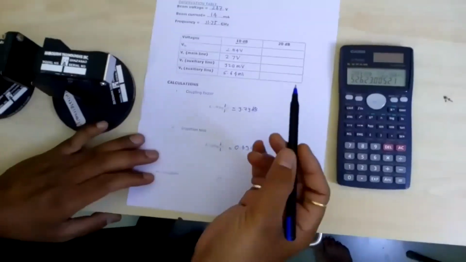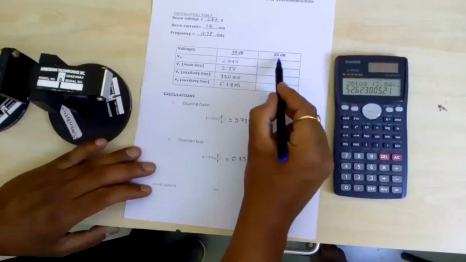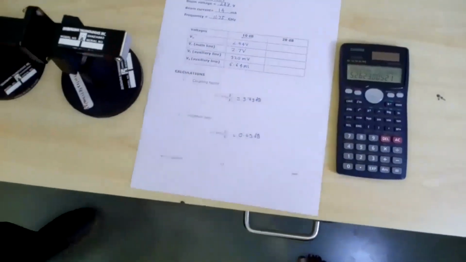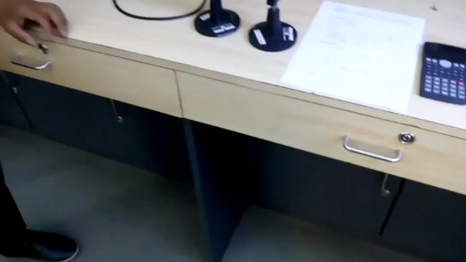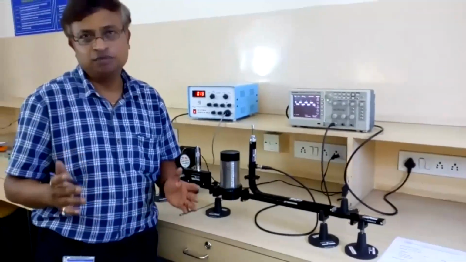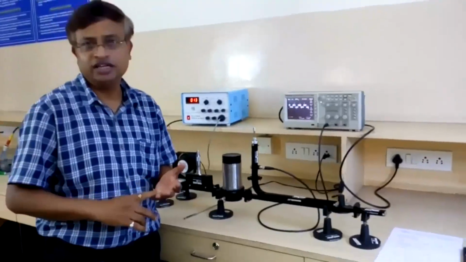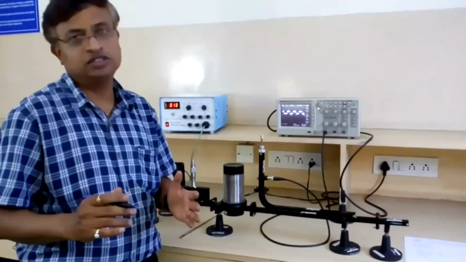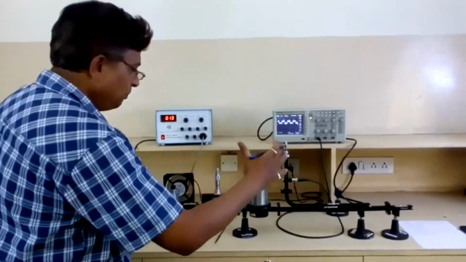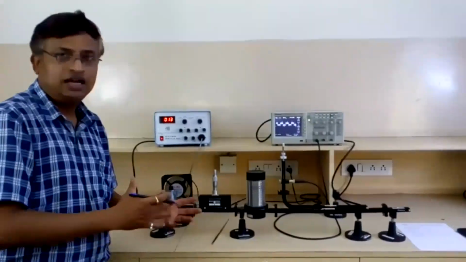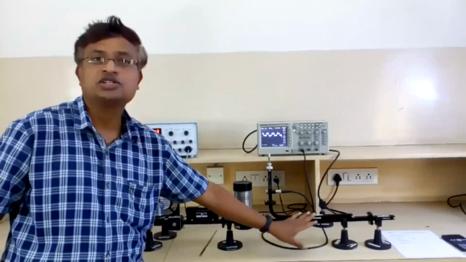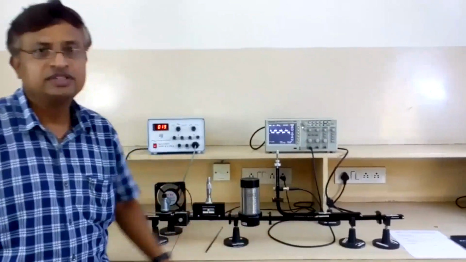Similarly, you can continue with the 20 dB directional coupler. You can follow the same procedure and observe the performance parameters of the directional coupler for 20 dB, 30 dB, 40 dB as per the application requirement. With this complete setup, you can understand the performance parameters of the directional coupler. Thank you.